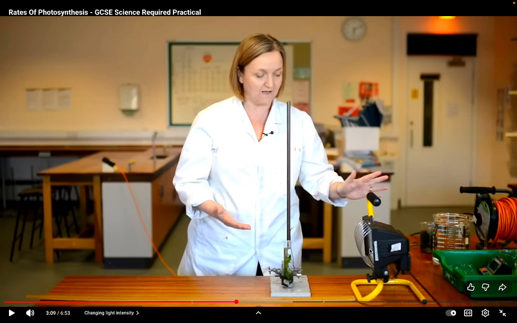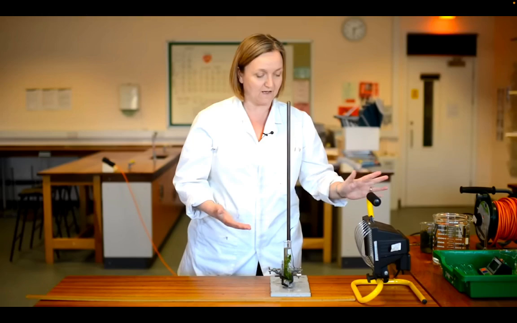We want heat to be the same. We want carbon dioxide to be the same. We want everything else to be the same. And we change only one variable, which is light intensity. So for us to have a fair test, only one variable should be changing. And so this is the one I'm going to investigate.